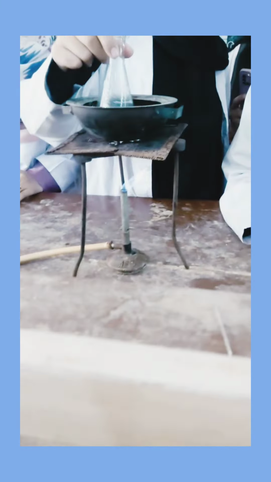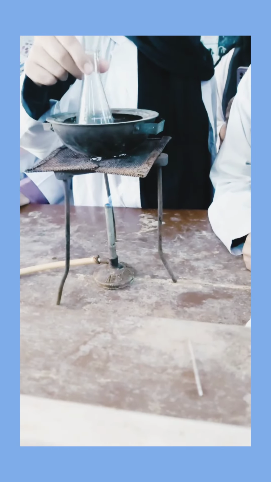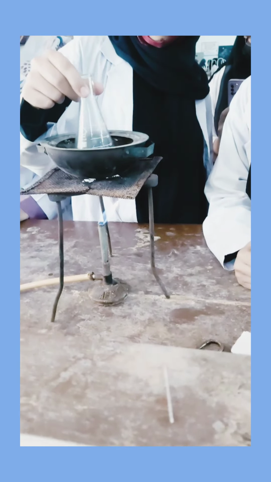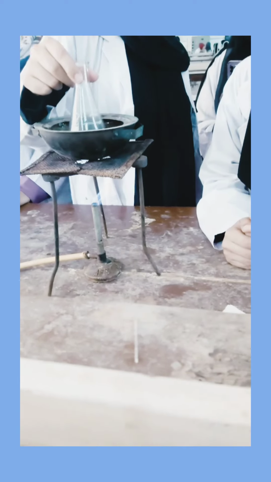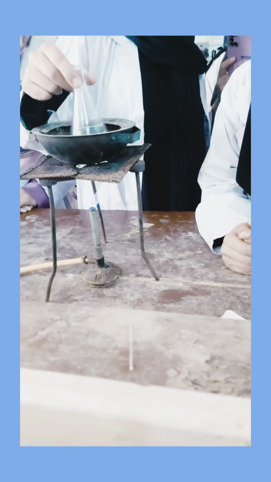So I can show you my students. I'm moving towards my students, and this is a group of girls performing the experiment. They are now heating the reaction mixture on the water bath, and they need to maintain the temperature at lower levels because of the consequences they do not want to bear if they don't follow the instructions. And they are going to prepare picric acid.